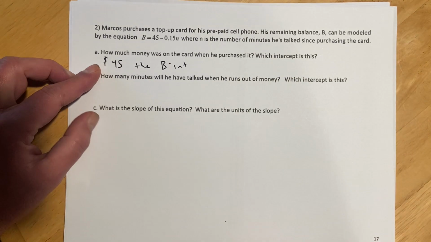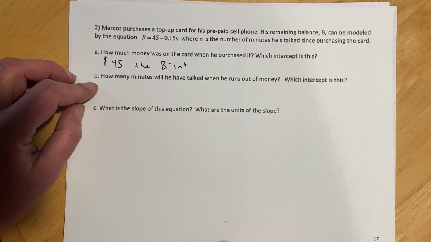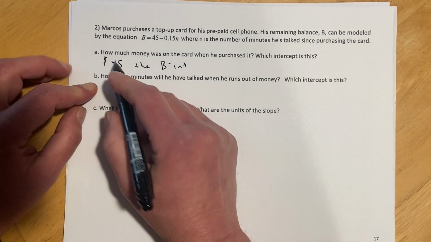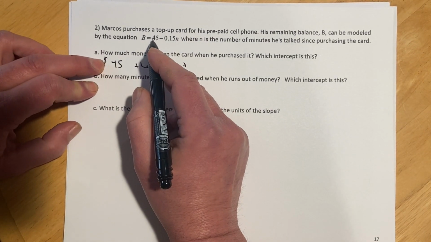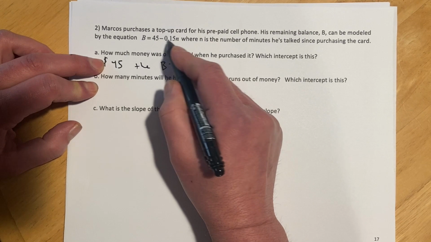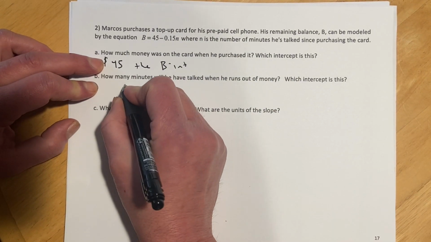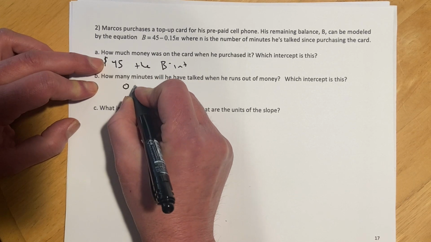or the vertical one. How many minutes will he have talked when he runs out of money? Which intercept is this? Okay, so we're starting off at $45 on the card, and then for each minute, it's going to tick off, it looks like 15 cents. So basically we're saying, when is the balance going to equal 0?